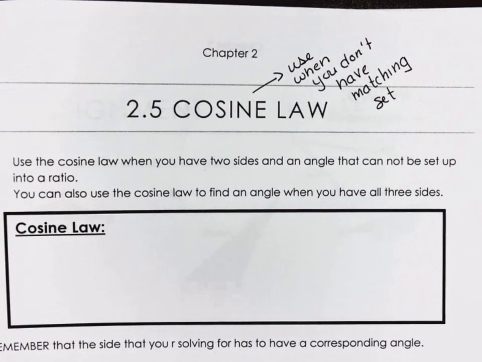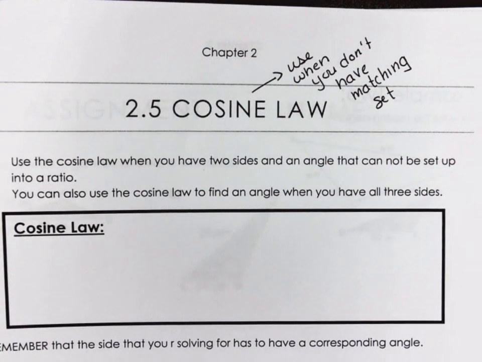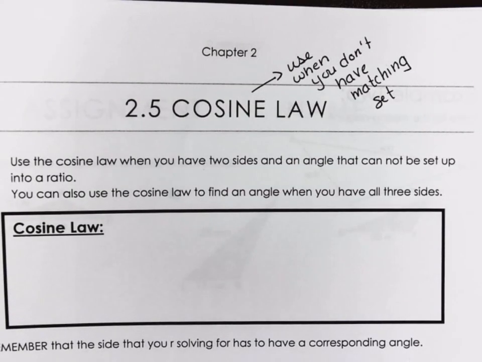I would use sine law when I have the information of a matching set. I'm going to use cosine law when I don't have the information of a matching set.